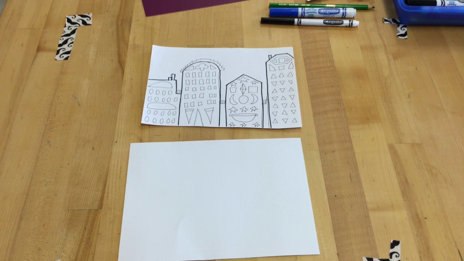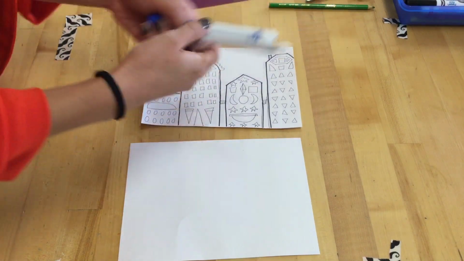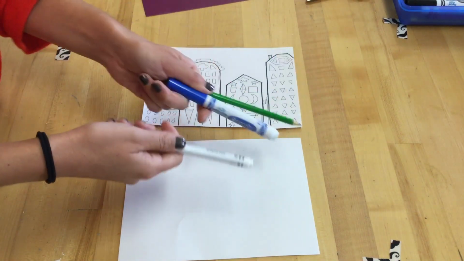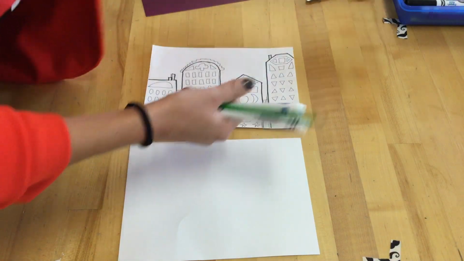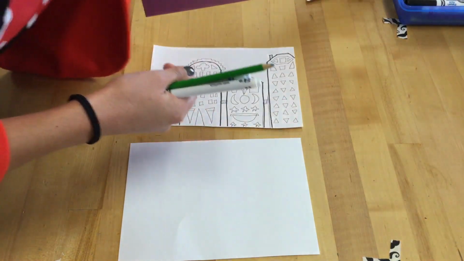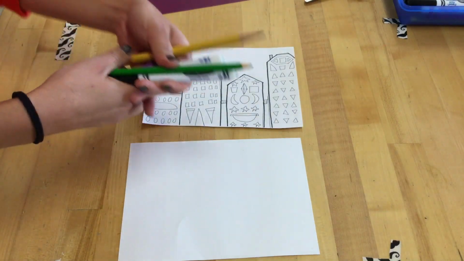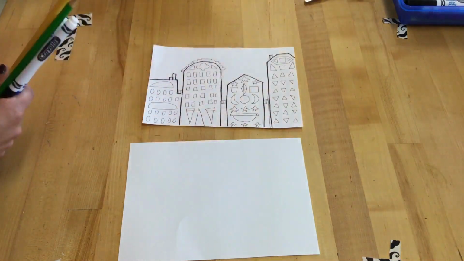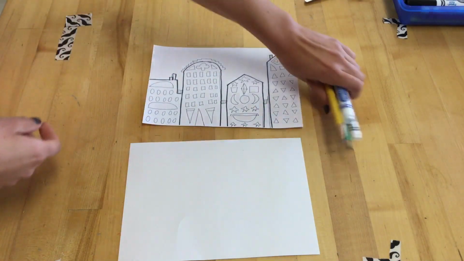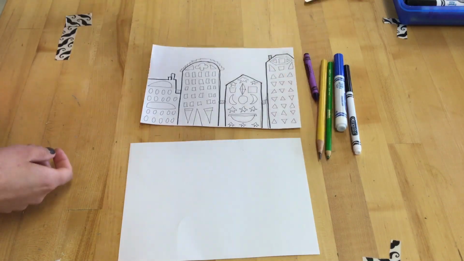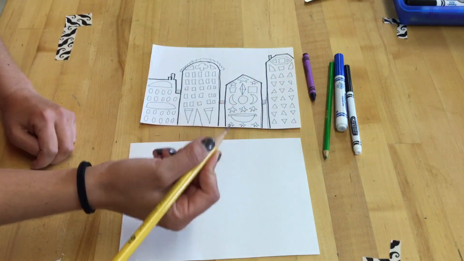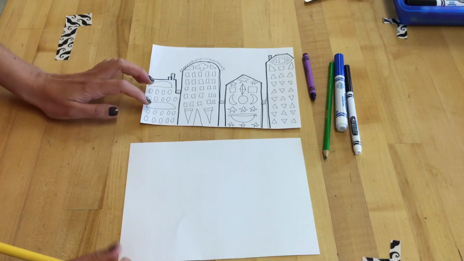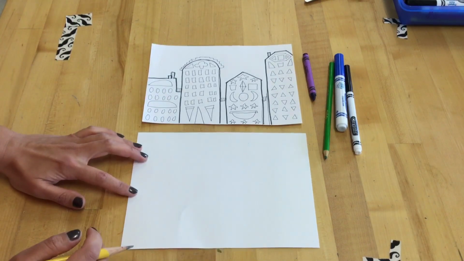We are going to make like a city or some different buildings using as many shapes as we can. You are welcome to use any materials that you wish. So you could use colored pencils, markers, crayons, a pencil, or a pen. If you had spare paper lying around and you wanted to cut up and glue paper, you could also do that. How I would recommend that you start is with a pencil. That way, if you make any mistakes, it's easy to erase.